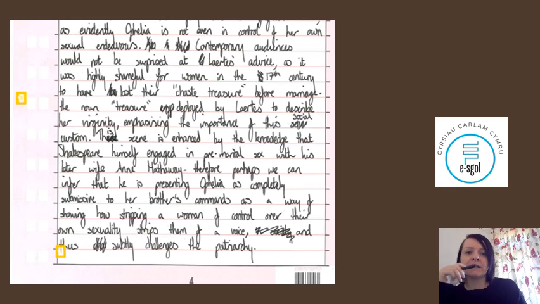As evidently Ophelia is not even in control of her own sexual endeavours, contemporary audiences would not be surprised at Laertes' advice, as it was highly shameful for women in the 17th century to have lost their chaste treasure before marriage. The noun "treasure," deployed by Laertes to describe her virginity, emphasised the importance of this social custom.